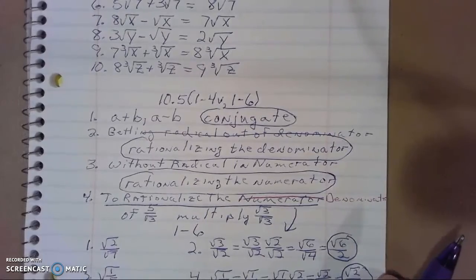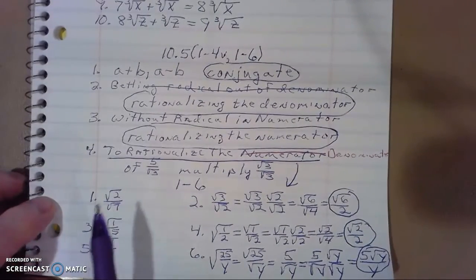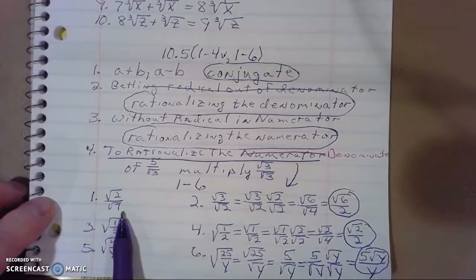So, down on our written exercises, we've got the square root of 2 over the square root of 7 for number 1.